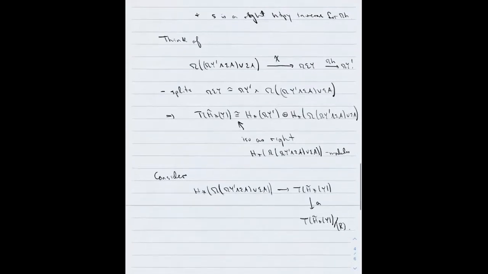So chi here is the loops on some Whitehead product.